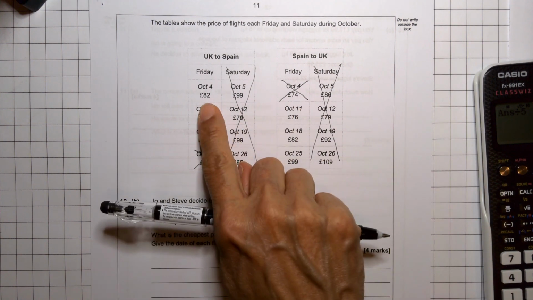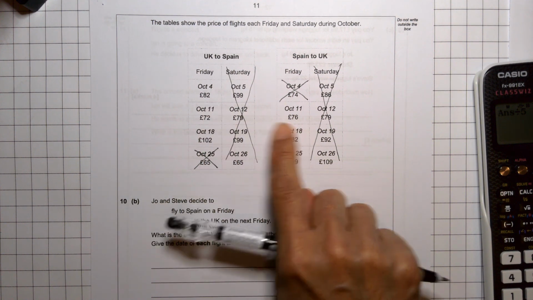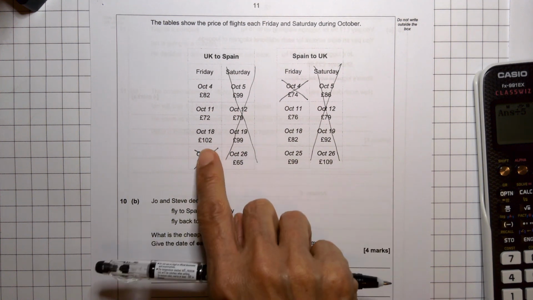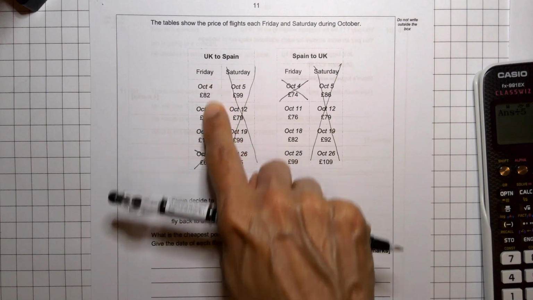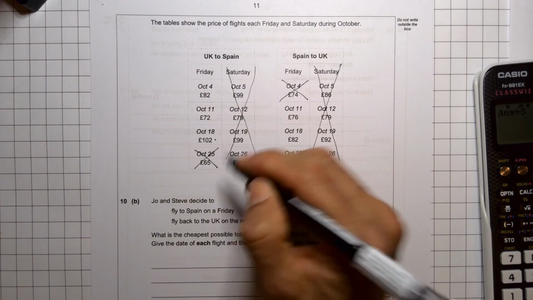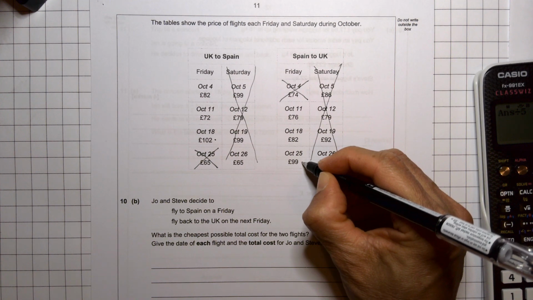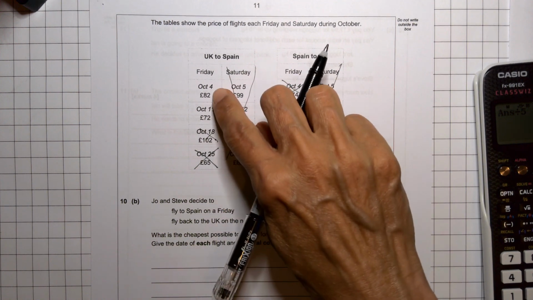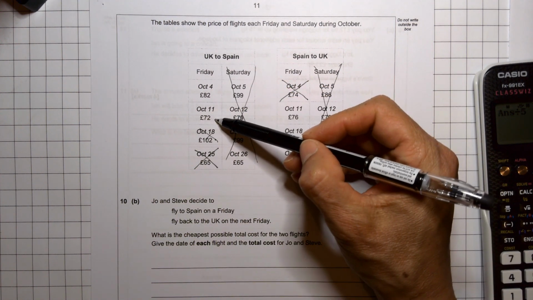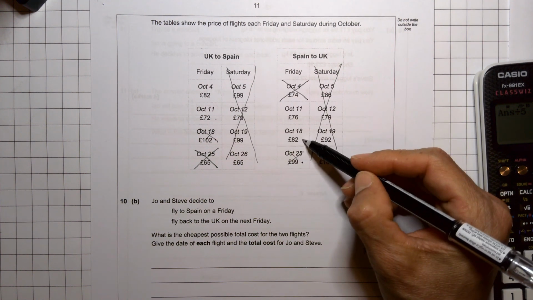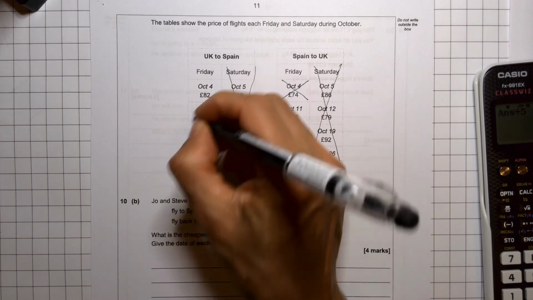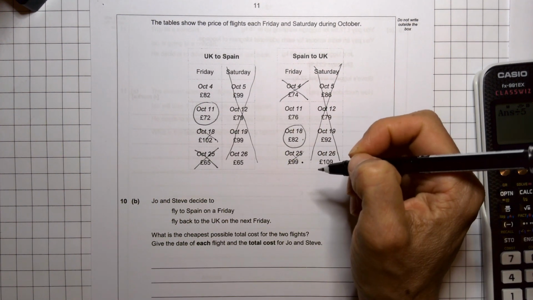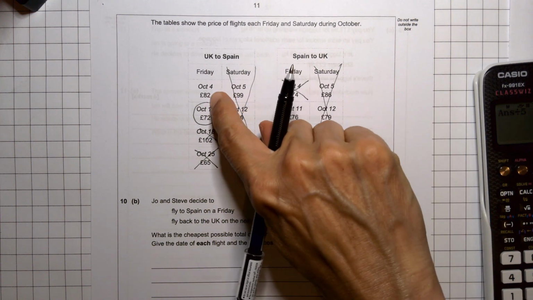So 82 with 76 compared to 72 and 82 and 102 and 99. Now here you can see that 102 is the highest option on this side, and if you were to choose this one, you'd be coming back on that one, and that's also the highest one. So that I think is no good. So it's between these ones. This looks like it's the cheapest, so if we went out on October 11th, we'd come back here. So one option is to go out on that day and come back on that one. And the other option would be go out on this one and come back on that one.